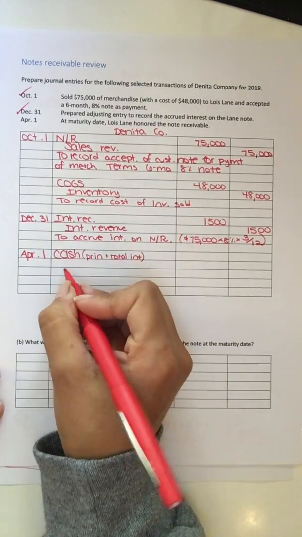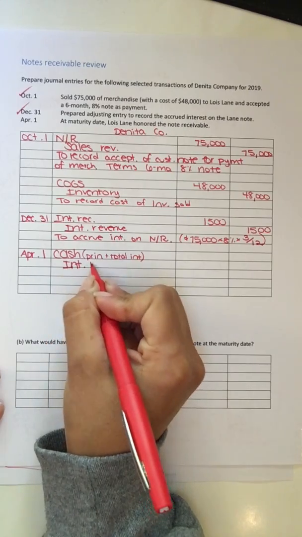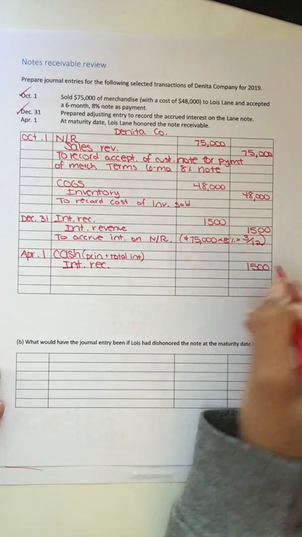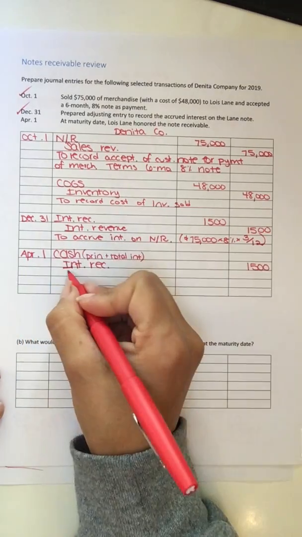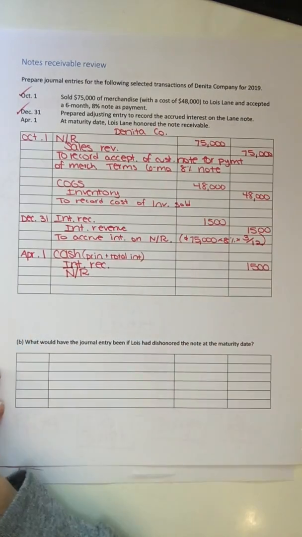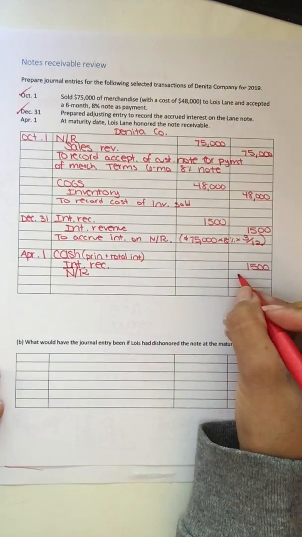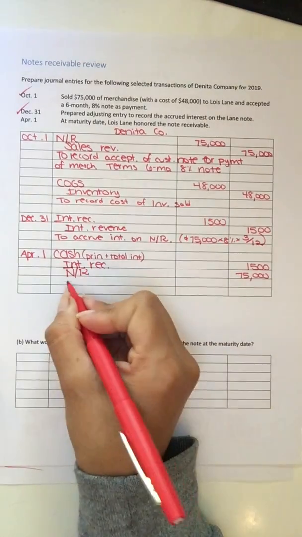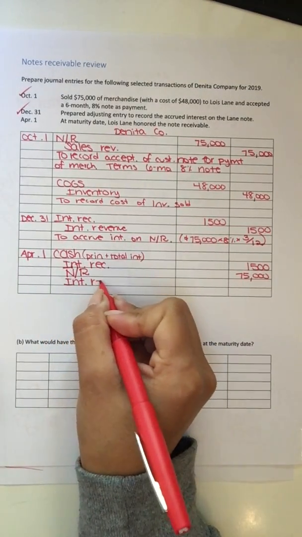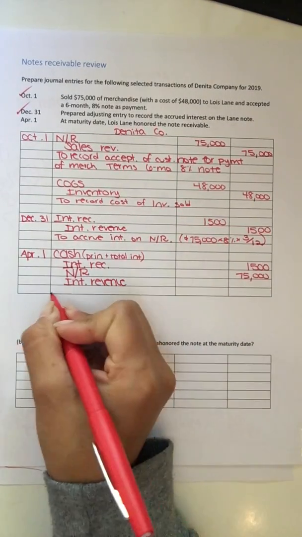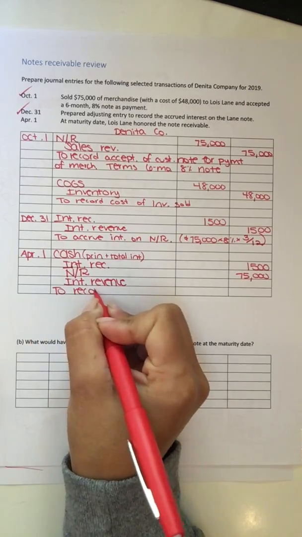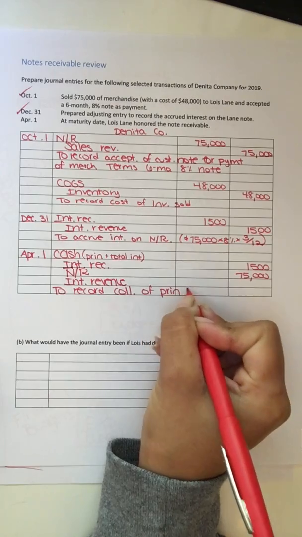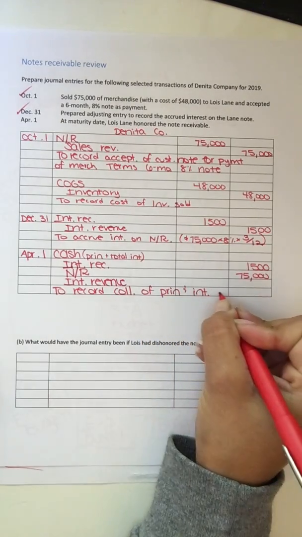So if we're collecting it, we want to reduce that interest receivable of 1,500. We're also collecting the note receivable. Note receivable is the principal of 75. And there's one more account that we need, and that's interest revenue. To record collection of principal and interest at maturity.